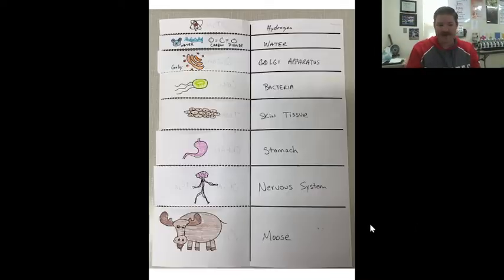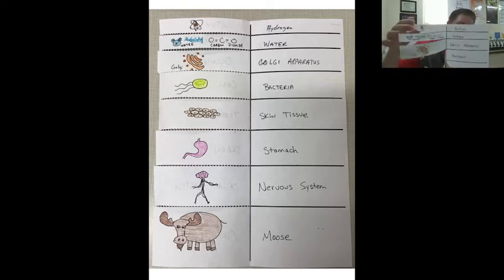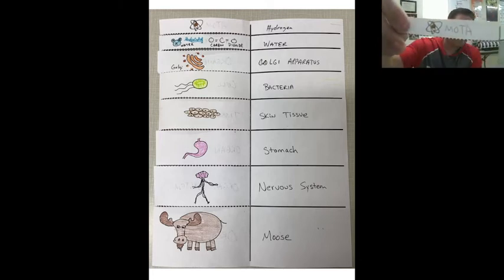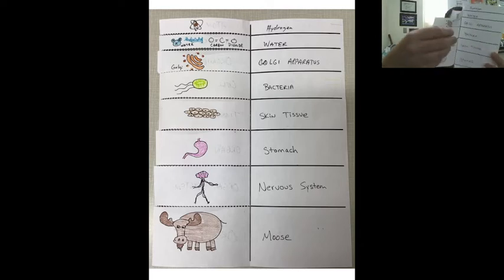On the inside, what you'll end up doing is two things. On the side that's got the flap, you are going to draw for me a picture representing that level.